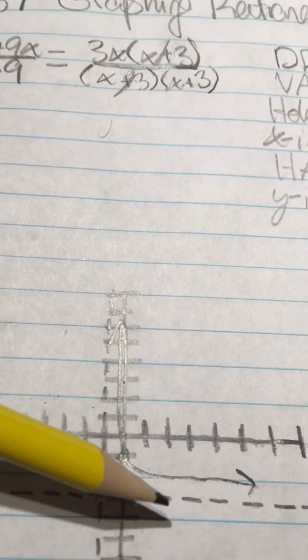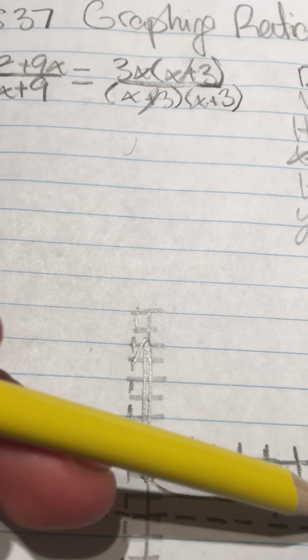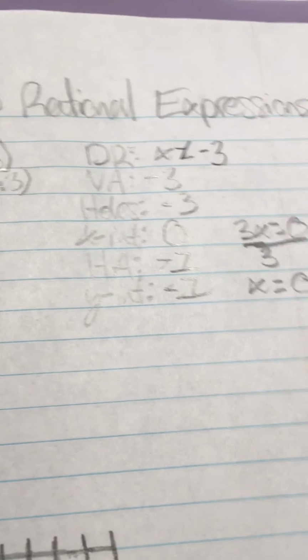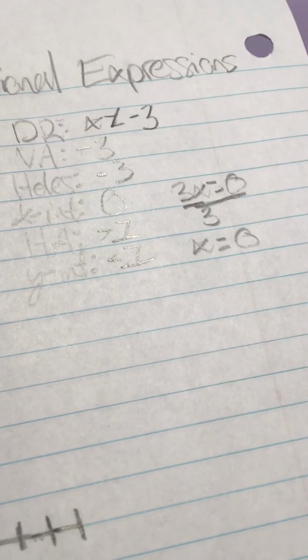So this one will go to positive infinity, and this one will go to positive infinity this way. And then the graph is also going to appear up on this side, so it would be like this. And that is how you graph rational expressions.